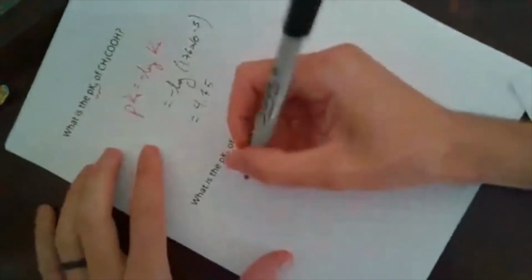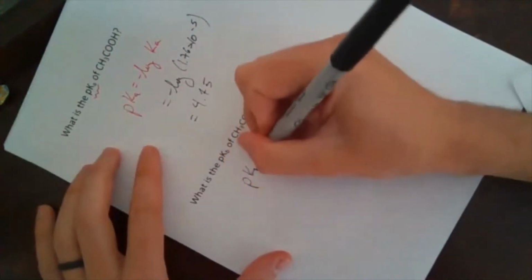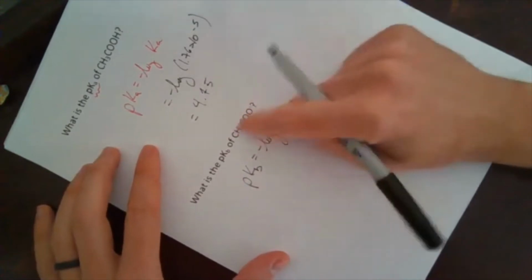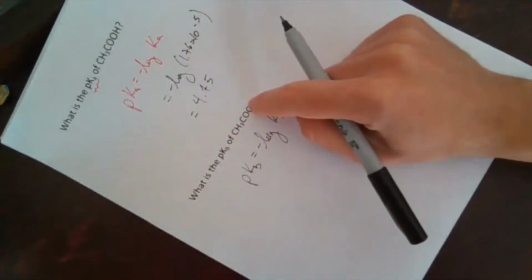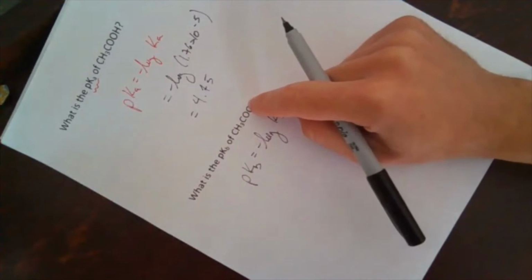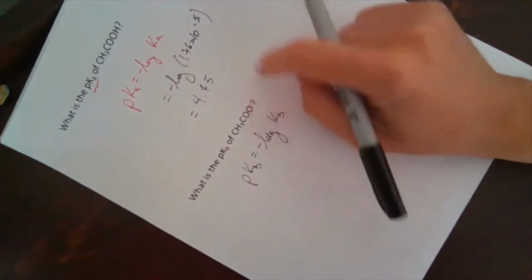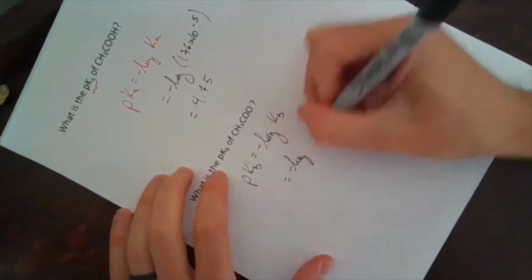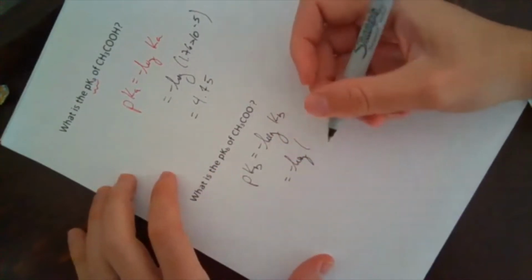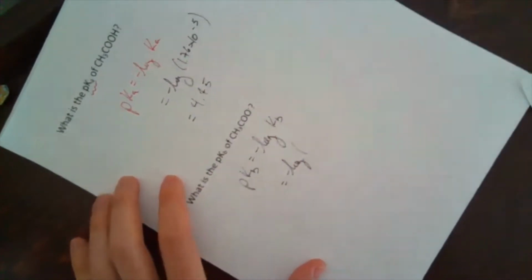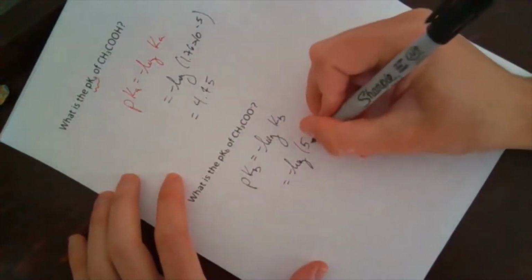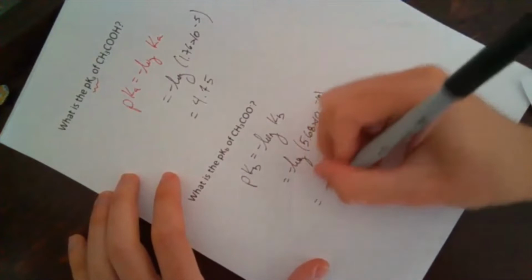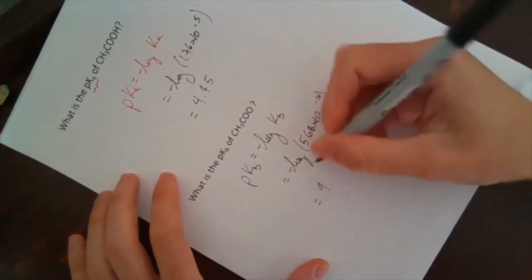Similarly, for pKb, that's the negative log of the Kb. For CH3COO-, we did a previous example of determining the Kb from the Ka. You can't necessarily look it up in most tables, but we calculated that it was 5.68 times 10 to the negative 10, and we get 9.25.